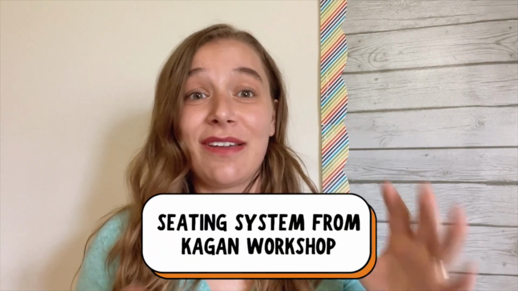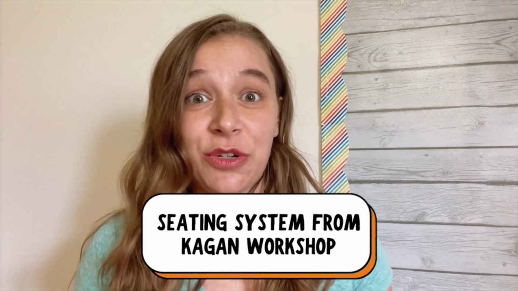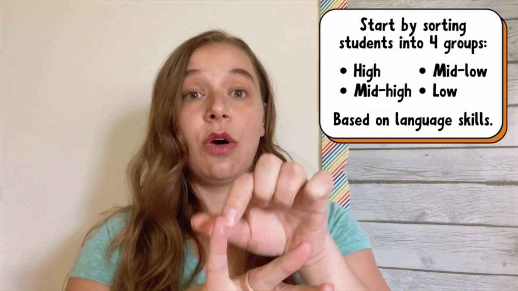And this next piece is also a strategy I learned from that Kagan workshop. I'm going to try and spell it out the best I can for you, but again, if you have a chance to go to that training, this system from them is probably the biggest thing that I took away from them. So I start by sorting my class into 4 groups: high, mid-high, mid-low, and low.